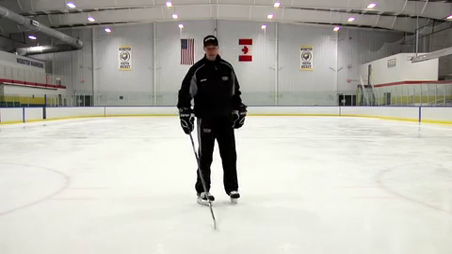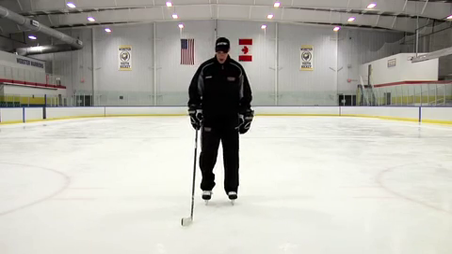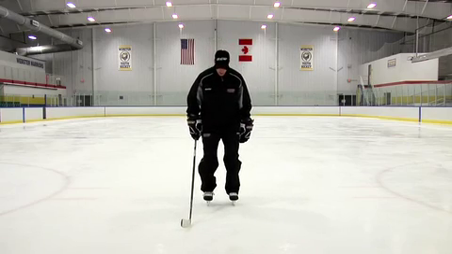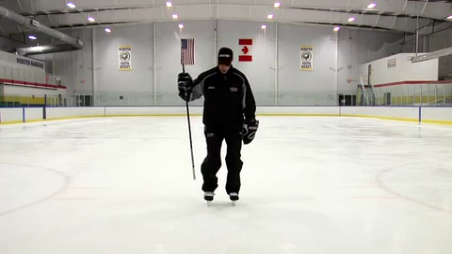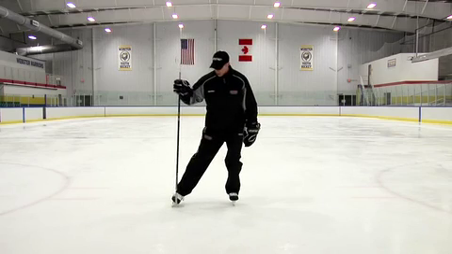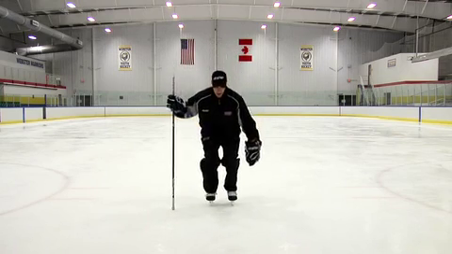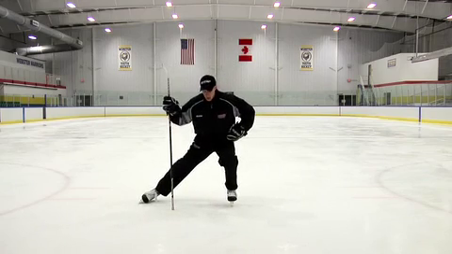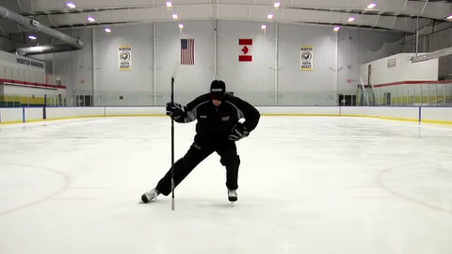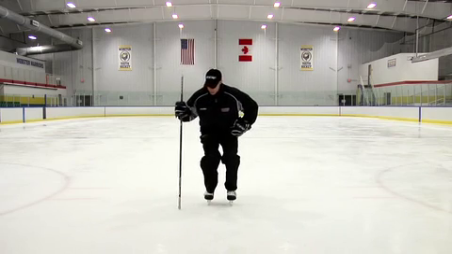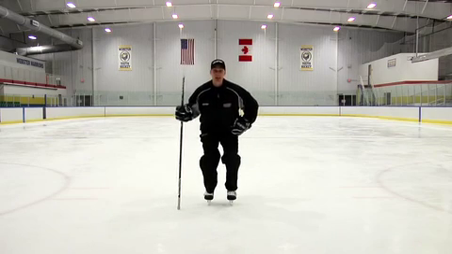It also translates like this in speed. If I bend my knee, but I don't bend it enough, and I take a push off, I end up pushing off out here this far. And if I bend my knees, well, now I can push off way out here twice as far. It's the most important thing when we talk about speed and technique, knee bend.